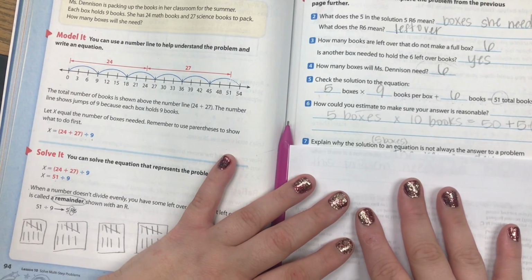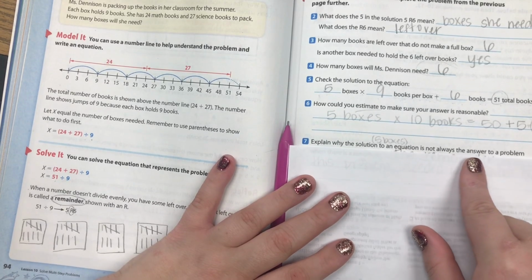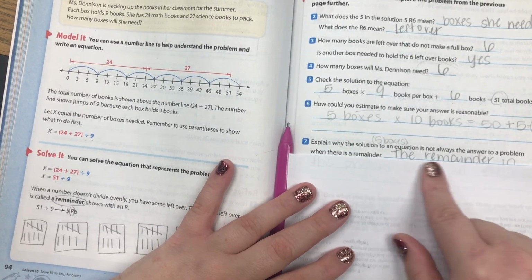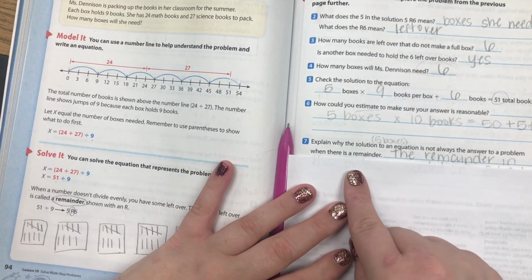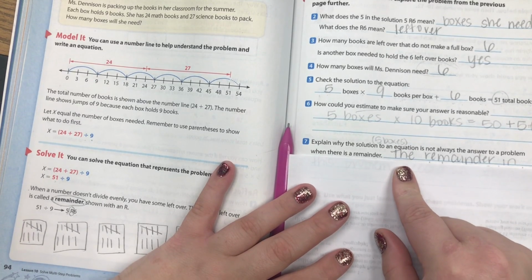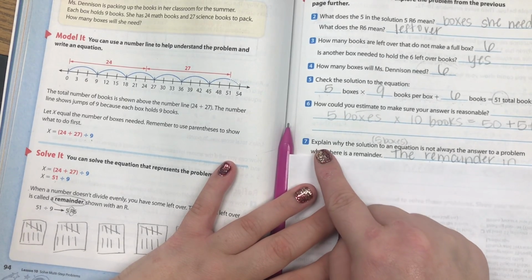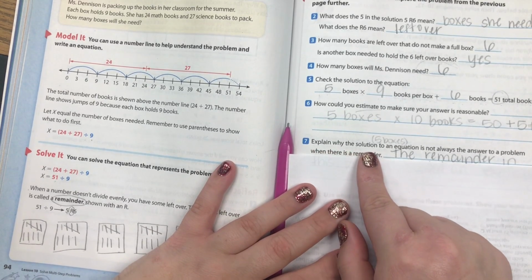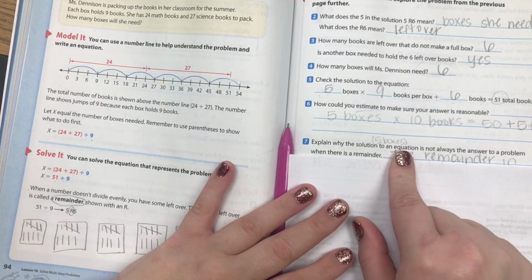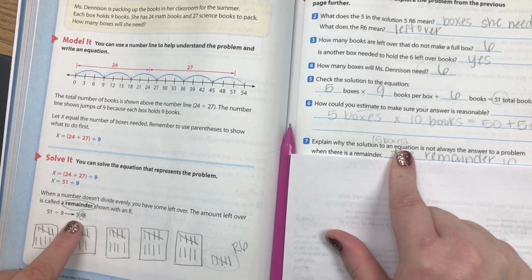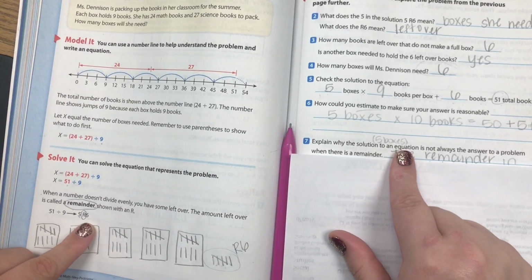Explain why the solution to an equation is not always the answer to a problem when there is a remainder. And I read that and I was like, whoa, I'm gonna have to read that again because I got confused. So I did it again. Explain why the solution to an equation, and then I was like, oh, our solution was 5R6.